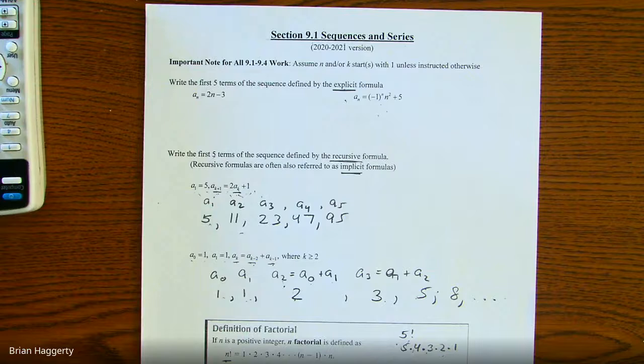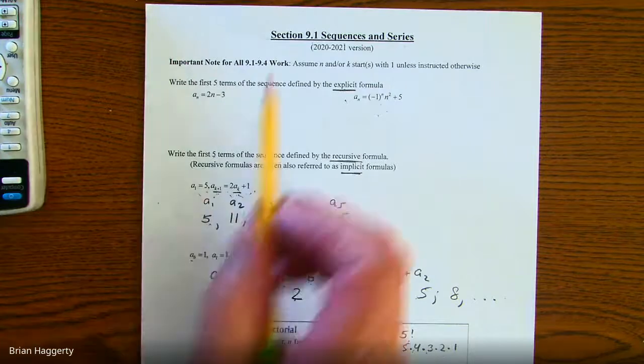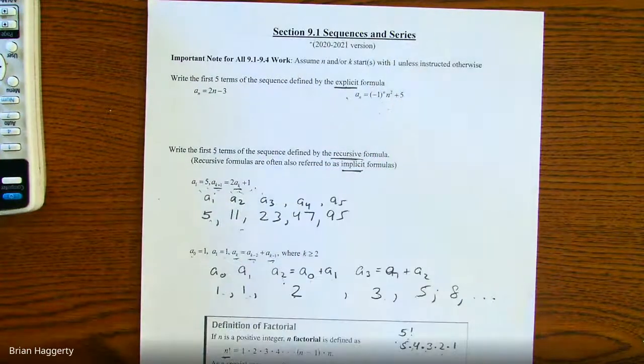Good with that? All right, let me go back to the overview of how I started off talking about today. 9-1 is an introduction to sequences and series. 9-2, 9-3, and 9-4 are going to focus on specific types of sequences and series. 9-1 gives you the overall vocabulary and some of the rules we're playing by.